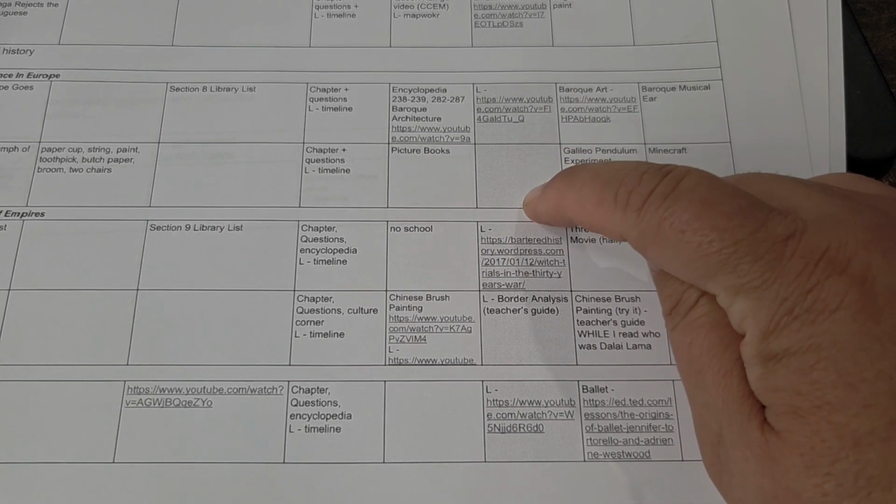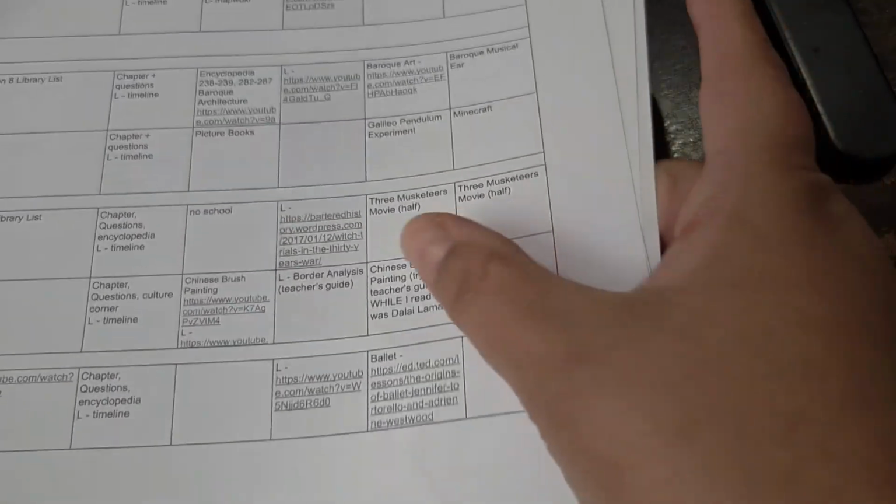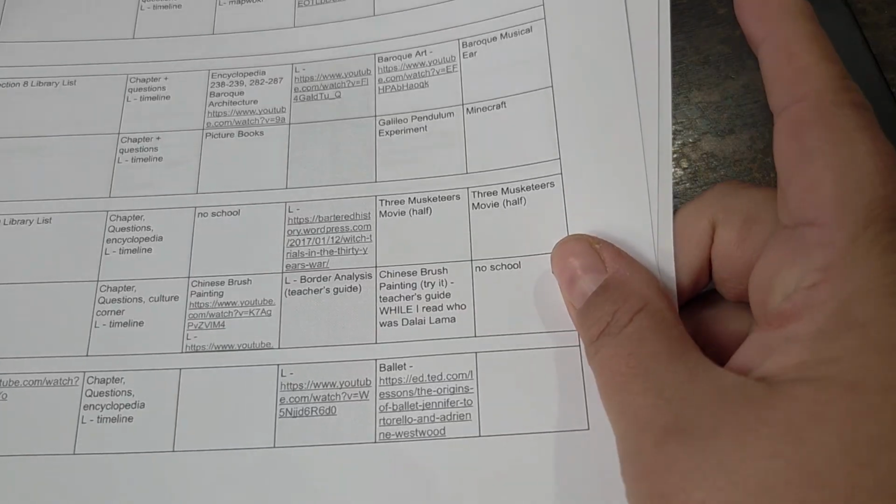But I definitely am missing something for here. I don't know what to do for this day. I don't have enough things. I will figure it out. I even put the Three Musketeers, half of the movie this day and half the movie this day, when we learn about them.